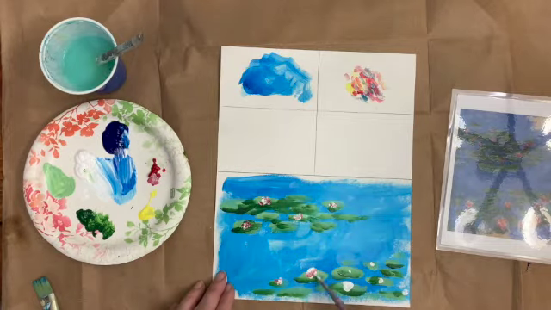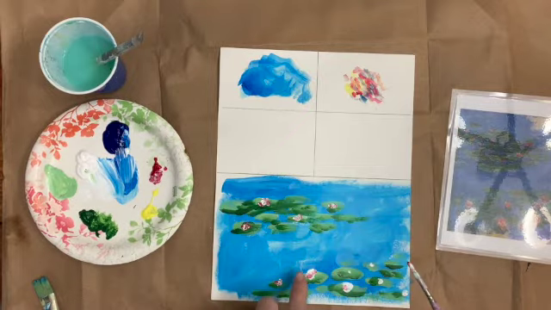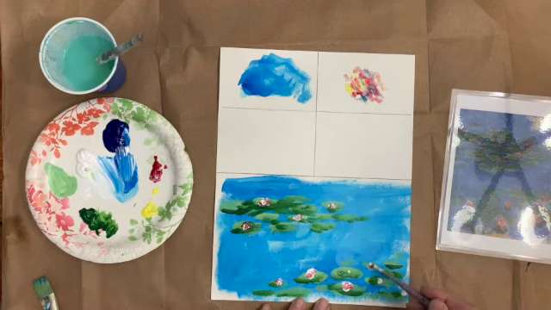Finish up these at the bottom. It's really important to have these be bigger. It draws the eye there as well as makes it look more realistic. A little one right there.